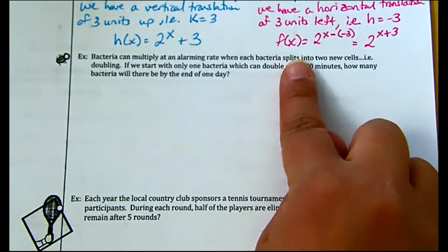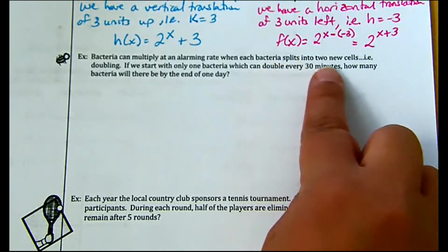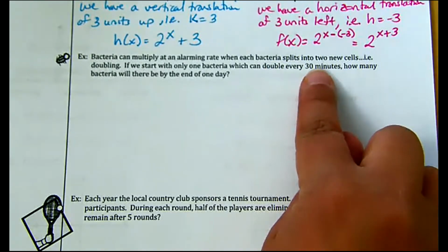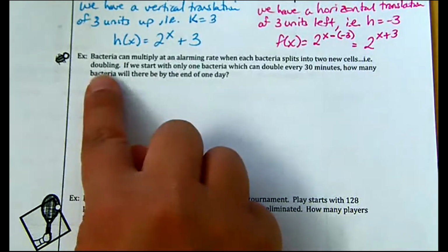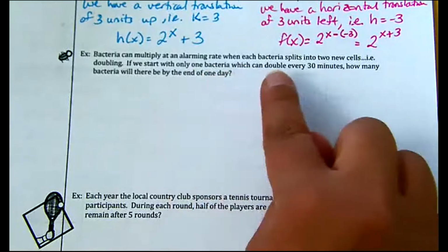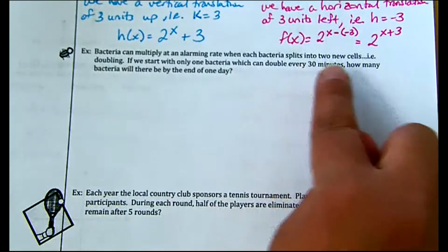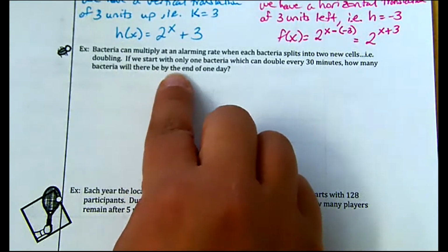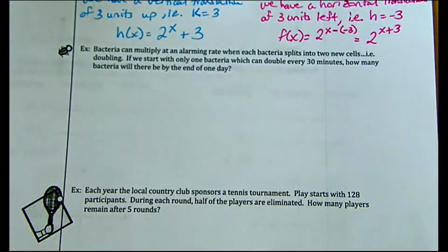Every bacteria splits into 2 new cells, AKA it's doubling. If we start with only one bacteria, which can double every 30 minutes, how many bacteria will there be by the end of one day?